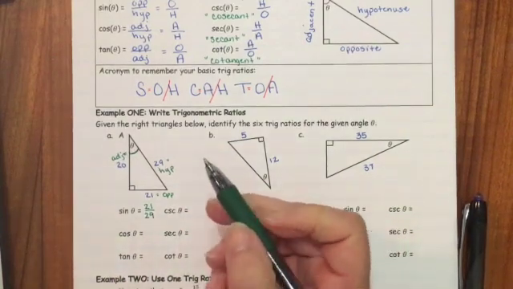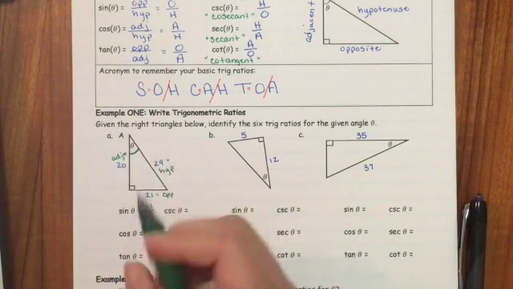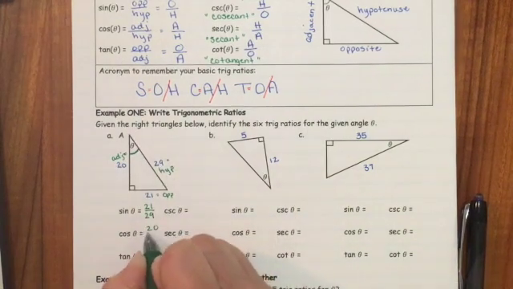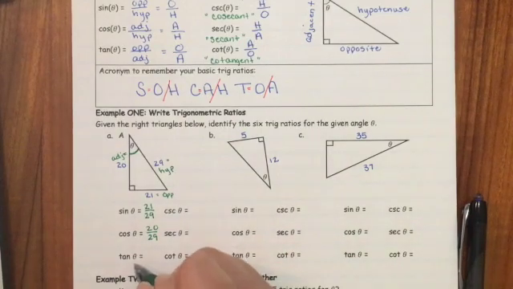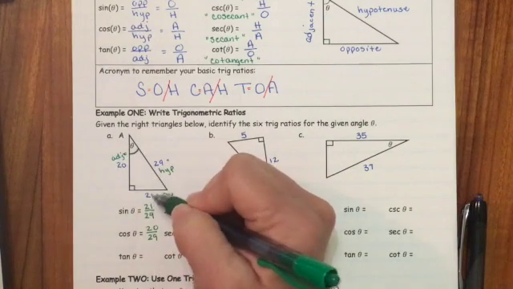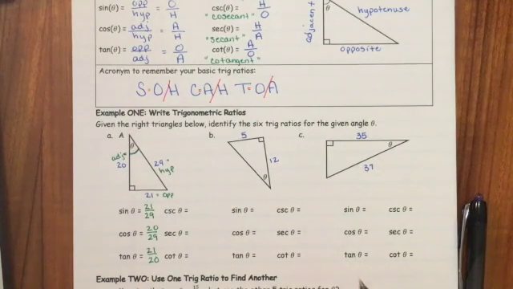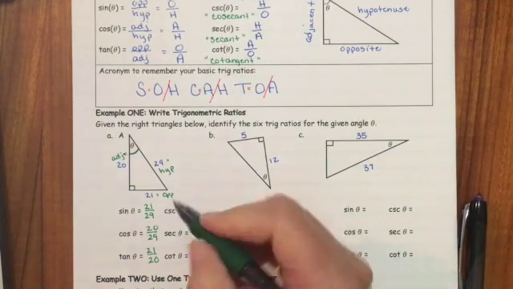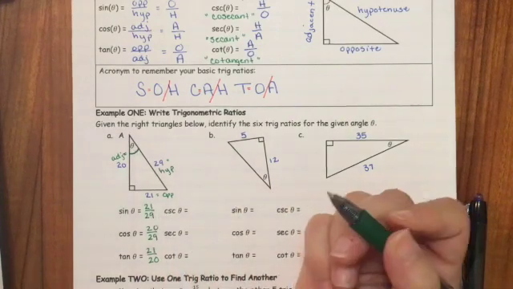Okay, and then for the cosine, we look at the adjacent side compared to the hypotenuse, and so that would be 20 compared to 29. And then for tangent, we're looking at just the legs, and that's these two numbers, always opposite to adjacent for tangent, so 21 to 20.